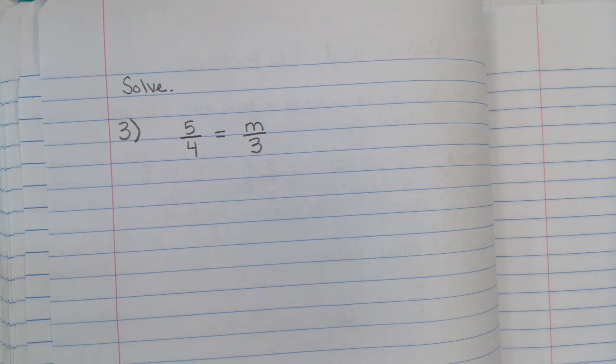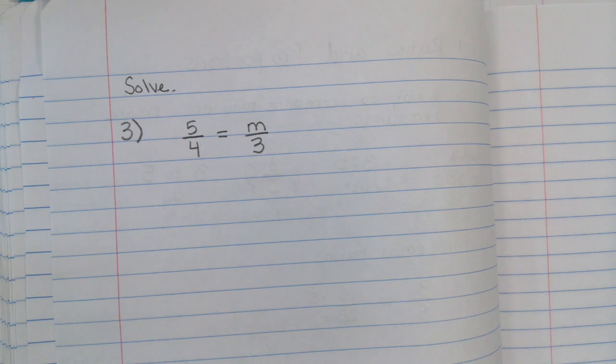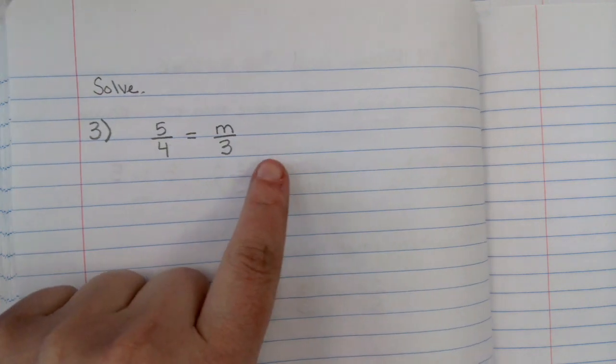And that doesn't really quite compute in our heads, because how can we make a 4 into a 3? And whatever we're doing there, we'd have to do to the 5. So we're going to just solve this equation like we've been practicing. What's another way to say this line? Or what does that line mean in operations? Divide.